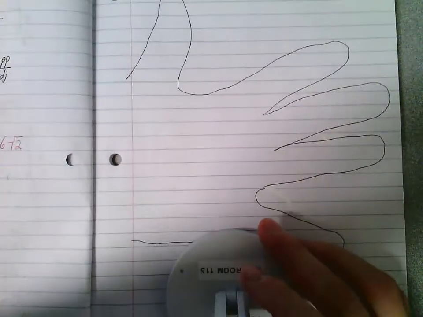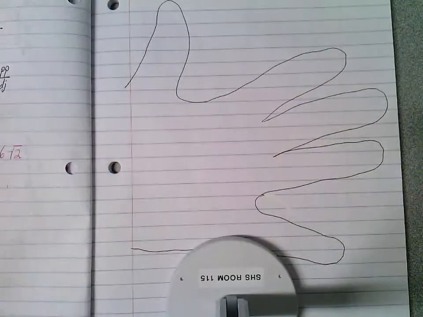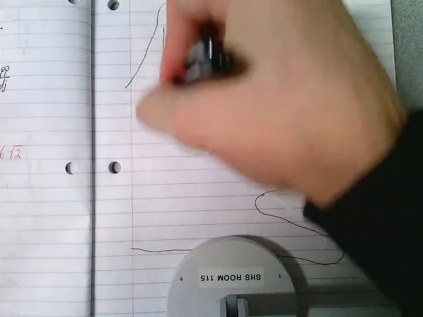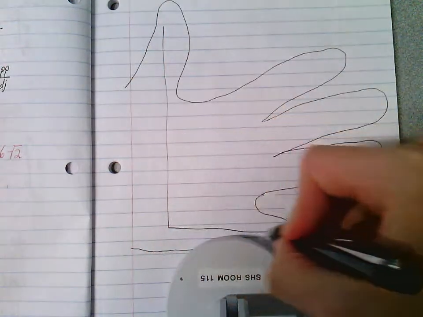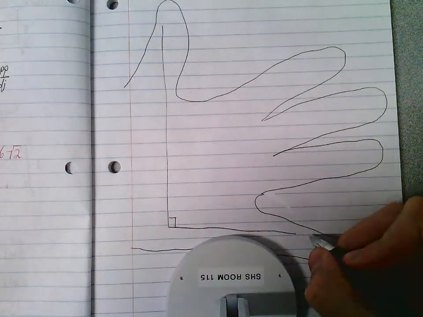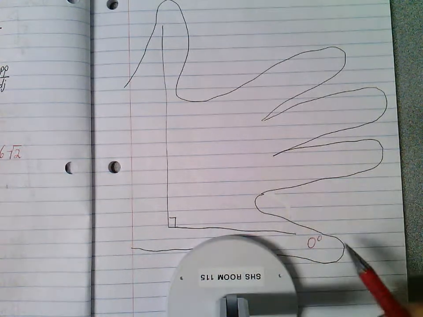Well, we've got a couple angles that we really want to concern ourselves with here. Here are the angles that we're going to be working with. Picture this as a right angle. This would be 0 degrees from my right angle.